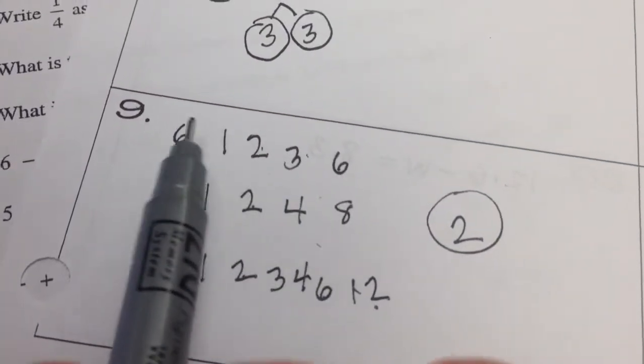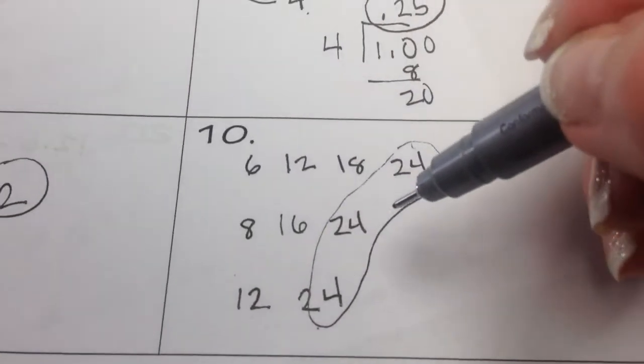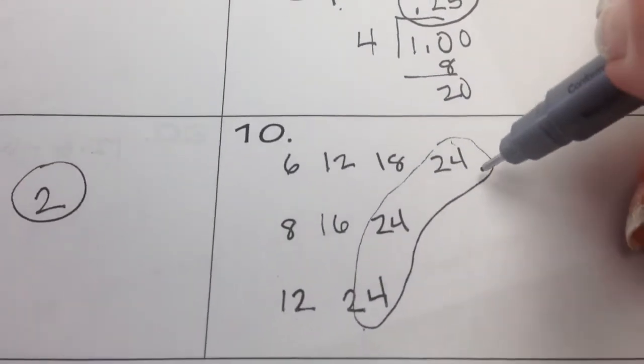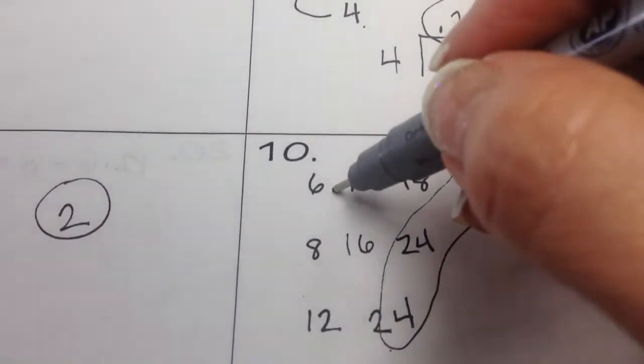Okay? Factors, what numbers do you multiply to get the numbers they're asking you about? They give you these numbers, so what numbers multiply to equal that? Least common multiples are the answers to multiplication problems, right? This is a multiple of 6.